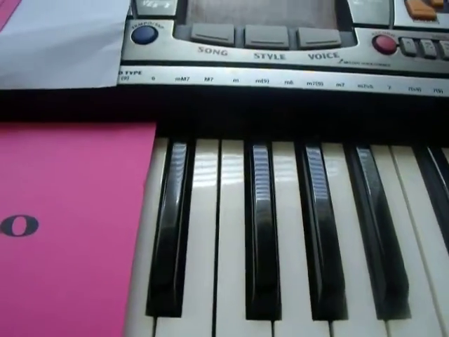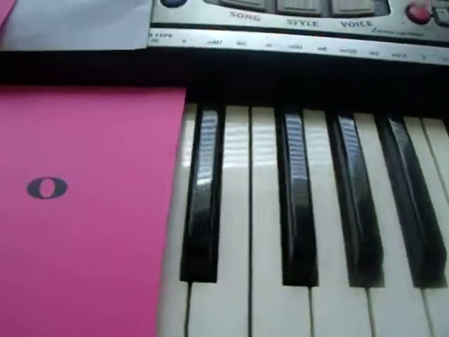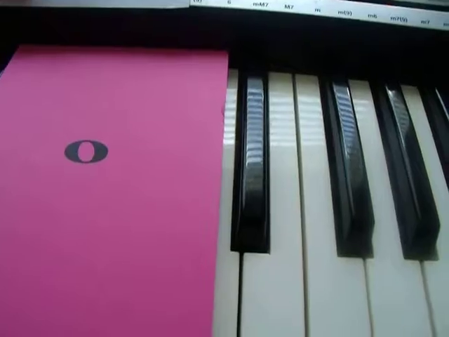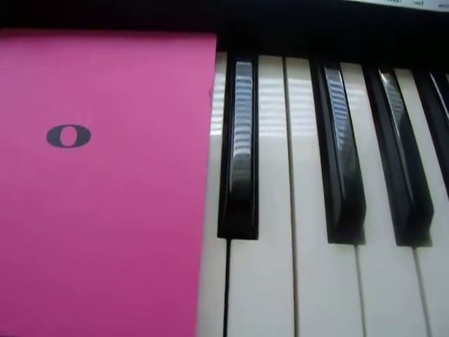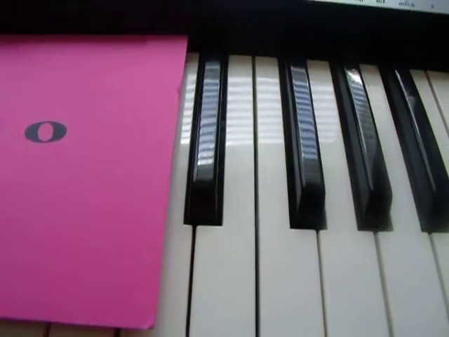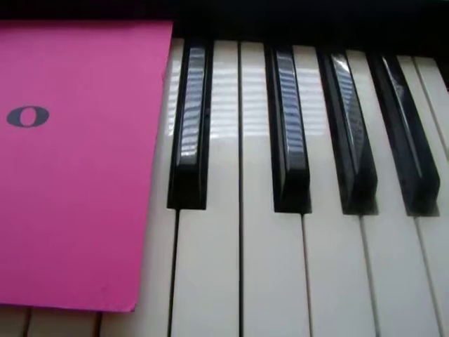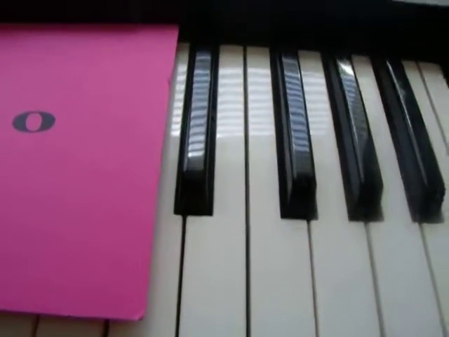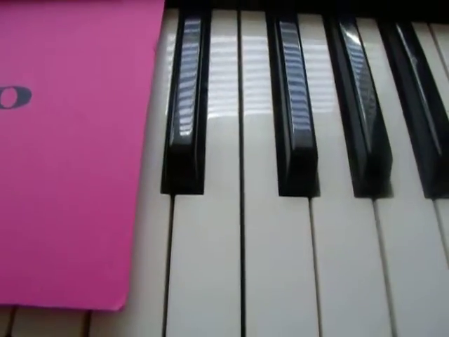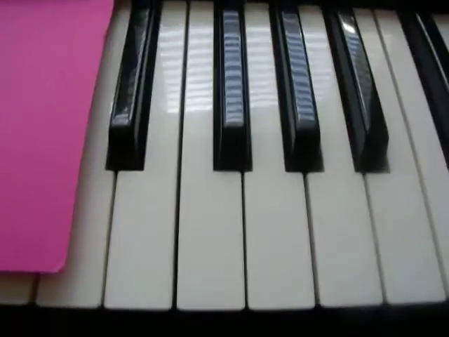With music, it's very mathematical. A whole note gets 4 beats. If we divide 4 by 2, cut it in half, the number you get is 2. So 2 plus 2 equals 4. Elementary math.